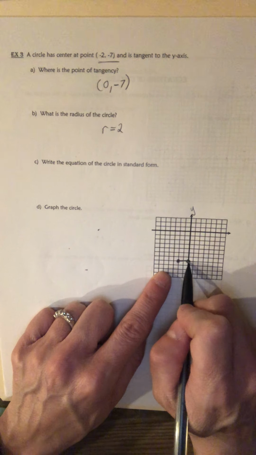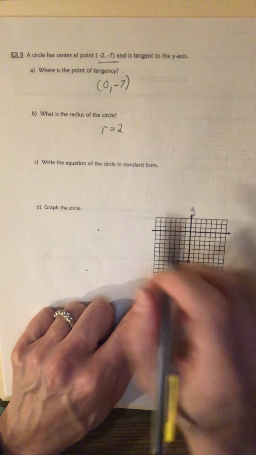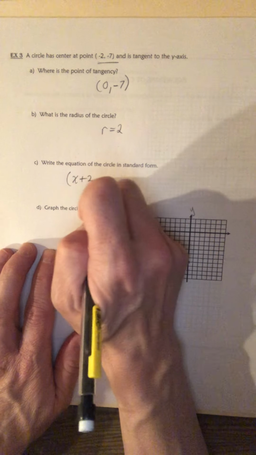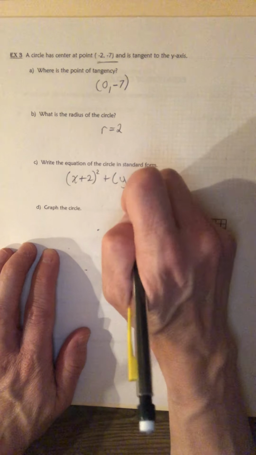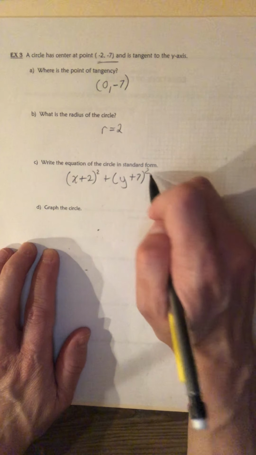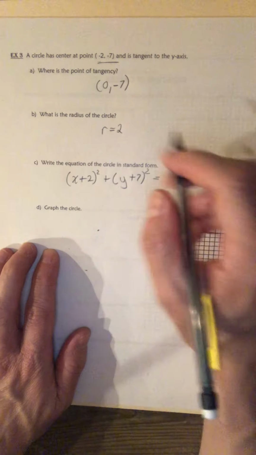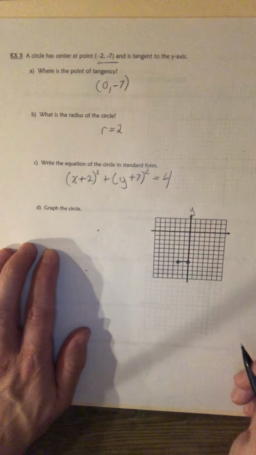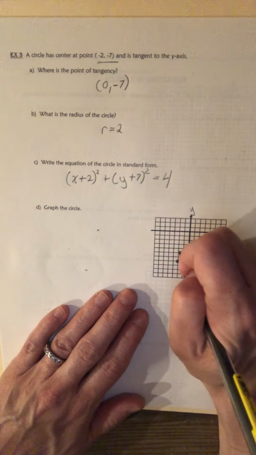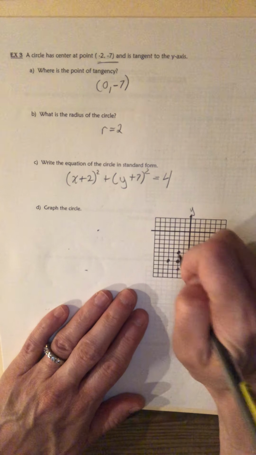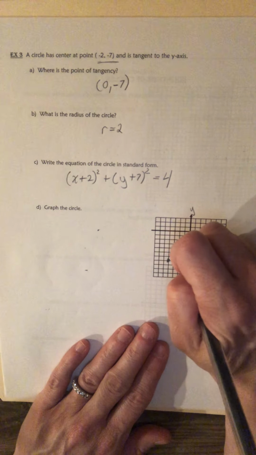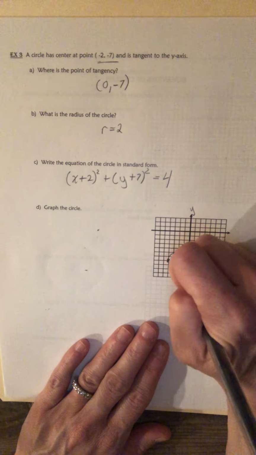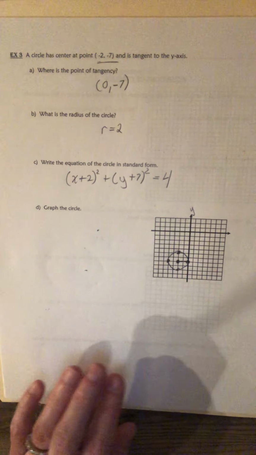Now it says write the equation of the circle in standard form. Well, now that we know the radius is 2, and this is my center, I can do x plus 2 squared, because I'm subtracting a negative 2, plus y plus 7 squared, because I'm subtracting a negative 7, and that makes it both positive, equals the radius squared, which is 4. And if I want to graph it, guys, I'm just going to do the cross points, because I do not have a Pythagorean triple, so I do not have to worry about lattice points or anything like that. And that would be my circle.